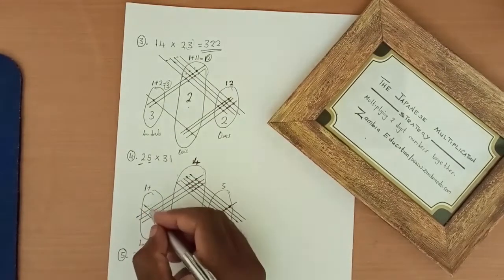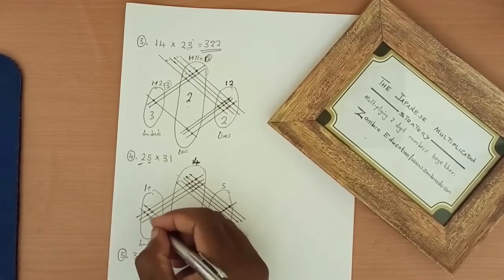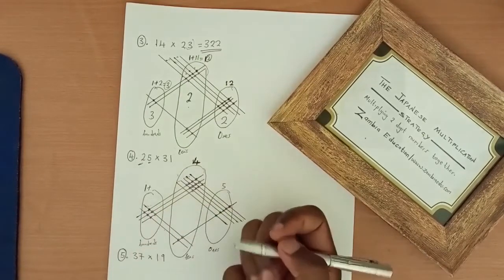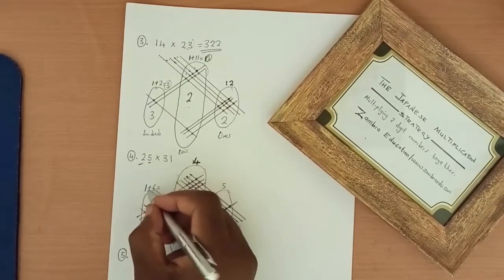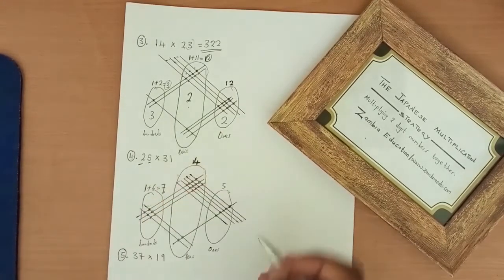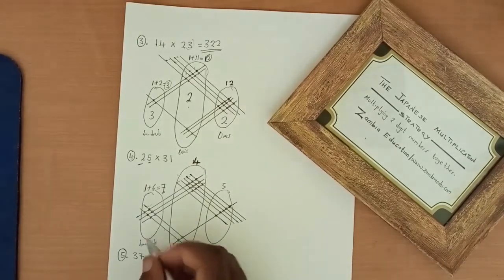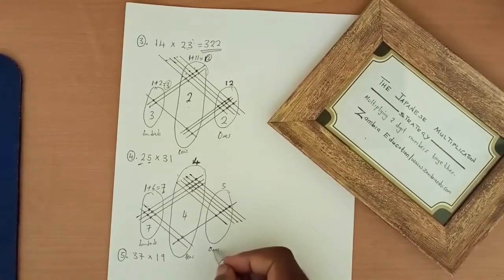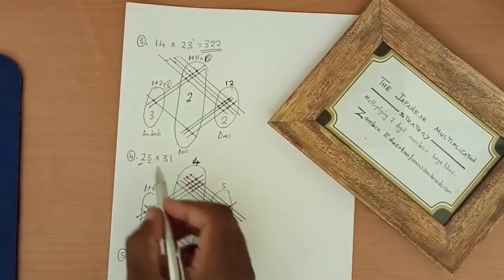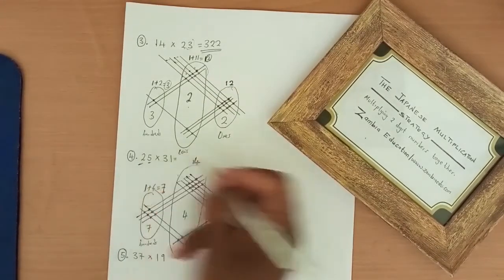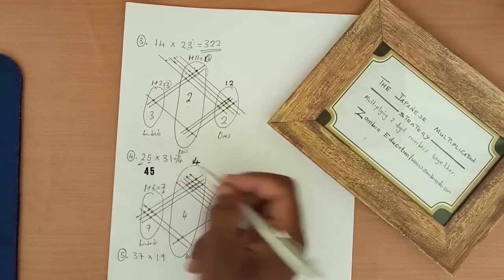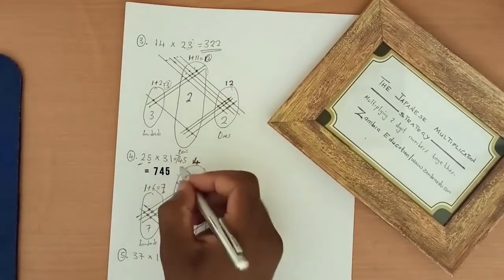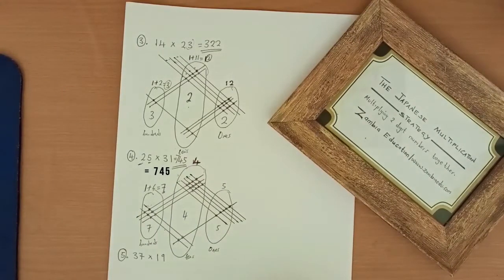We have our 1 there plus whatever we find when we add. So we come to the hundreds section. We have 1, 2, 3, 4, 5, 6. So you have 1 plus 6, which gives us 7. Under the hundreds section we have 7, under the tens section a 4, and under the ones section a 5. So 25 times 31 is equal to 775. That's the answer when we multiply 25 times 31.